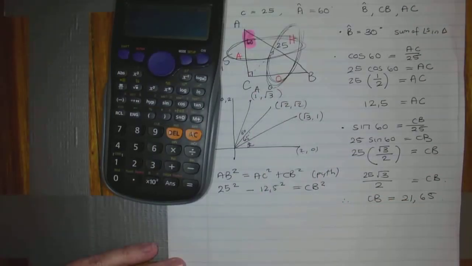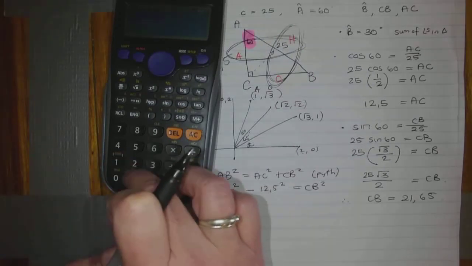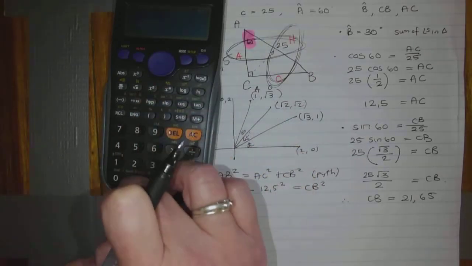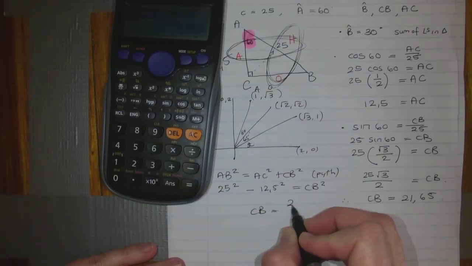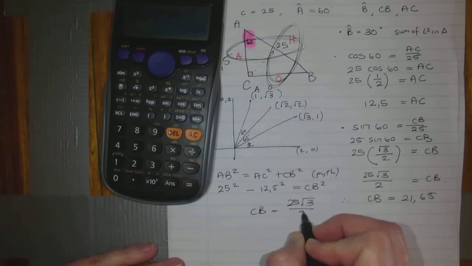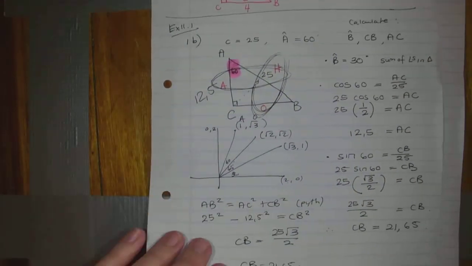So if I use the square root of 25 squared minus 12.5 squared, CB will have a length of 25 square root 3 over 2, which then gives me the same answer. All right. So I'm just checking whether I wanted to do anything further. No, that's it.